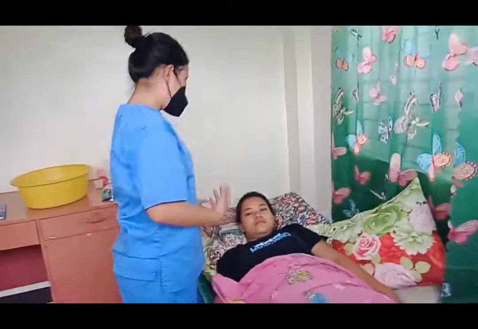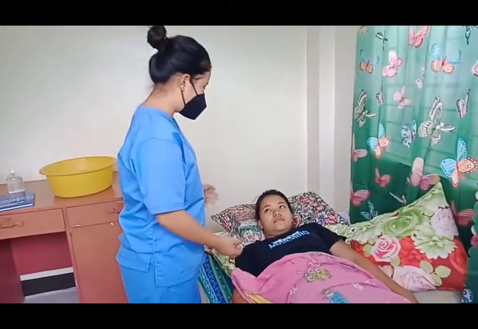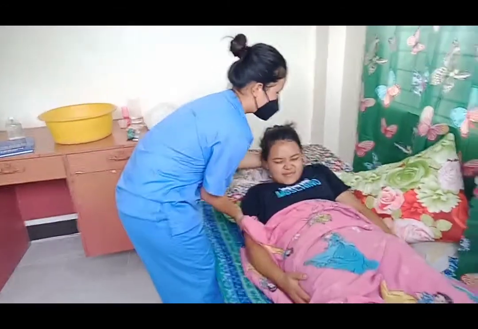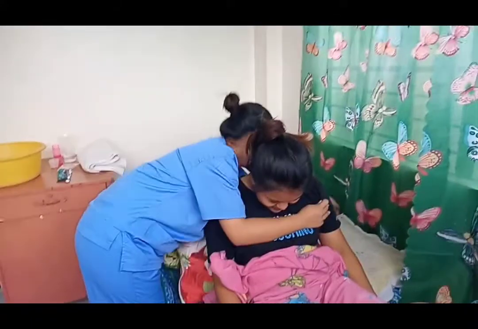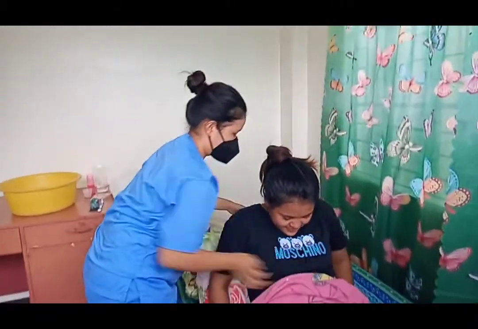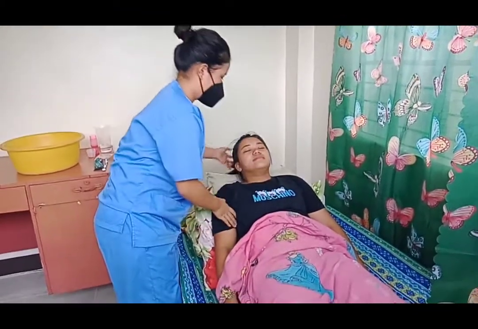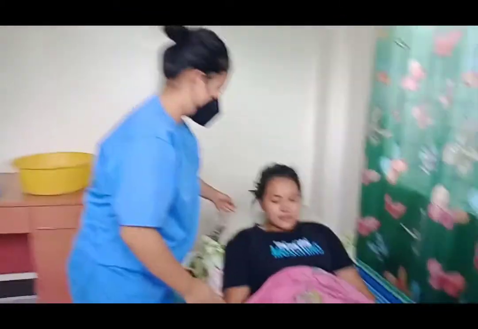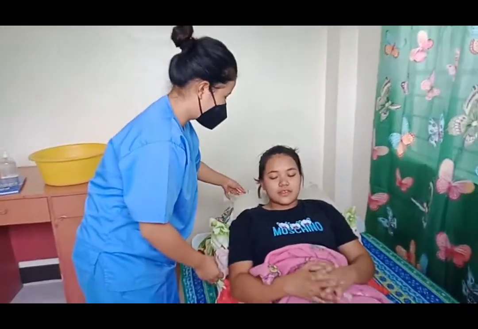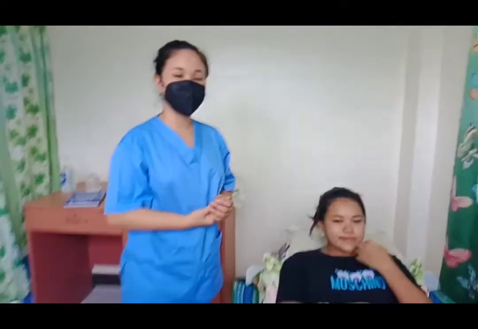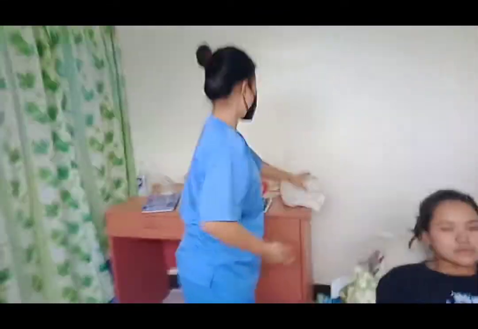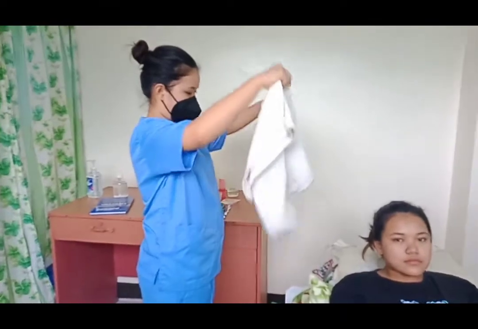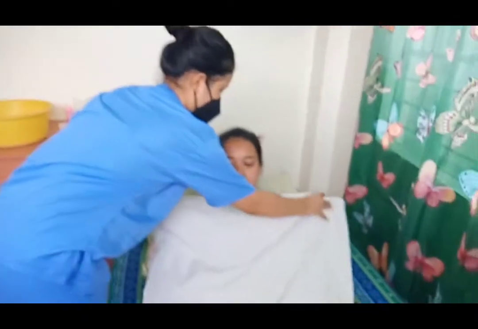Ma'am, are you able to move? I will assist you. Do you feel comfortable, ma'am? Comfortable. Okay. Next is place the towel over the chest of the patient. So, here is the towel, over the chest of the patient.